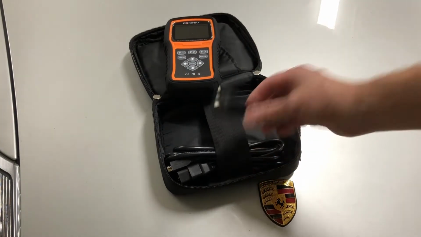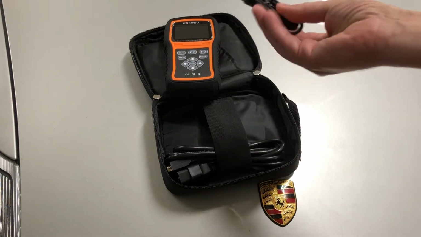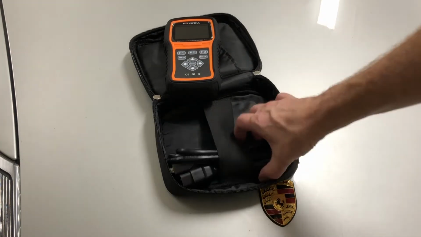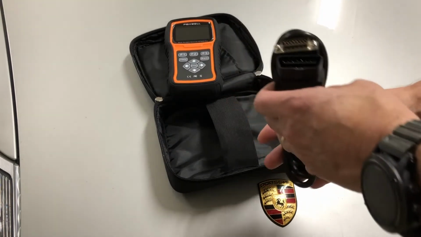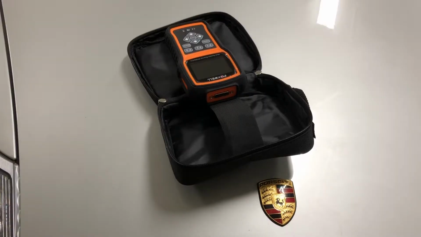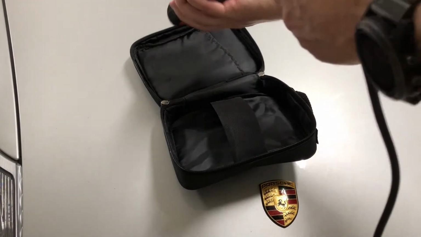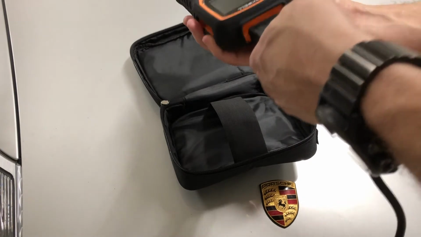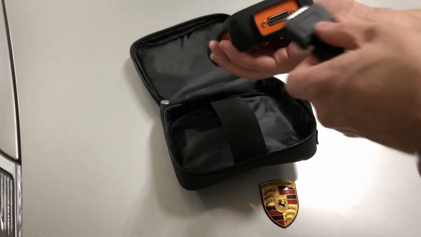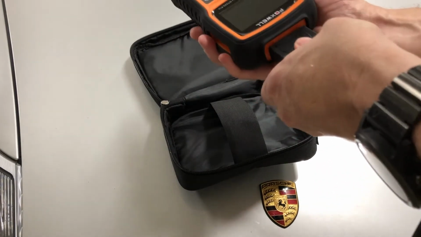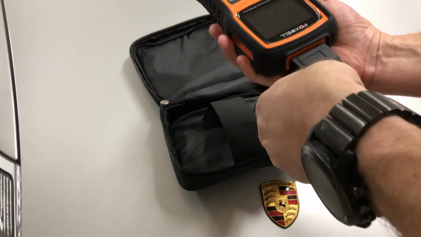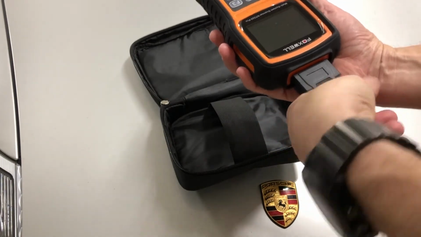There's the handheld scanner itself. There's a USB cable for software updates. And then there is the cable. Now that I have the cable untangled, pretty straightforward to connect. Once you turn the cord the right side up, it should be ready to plug into the car.